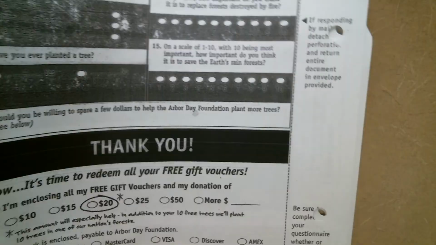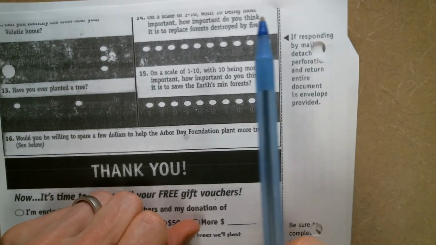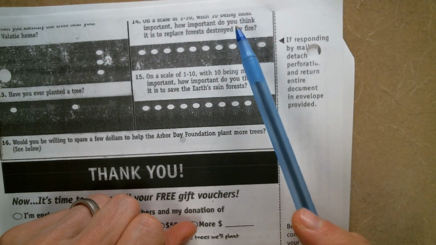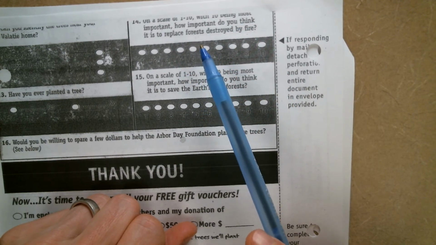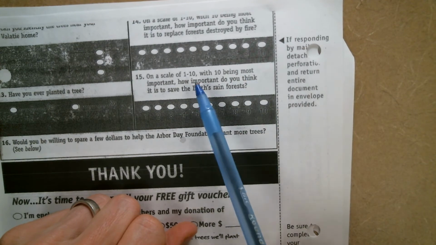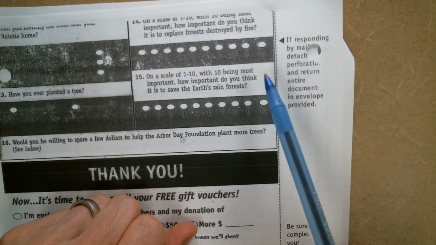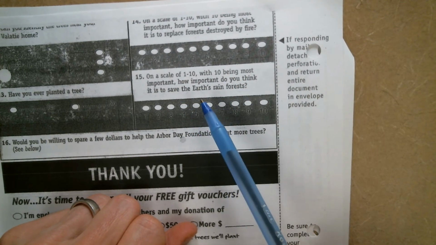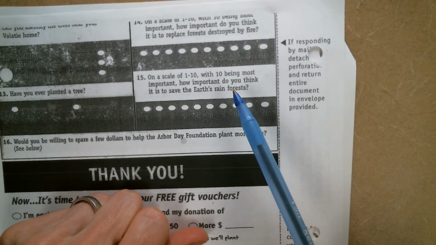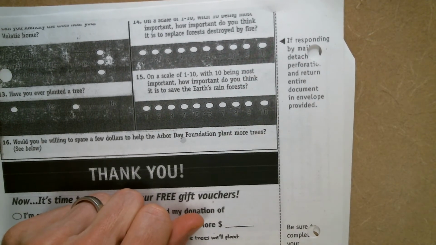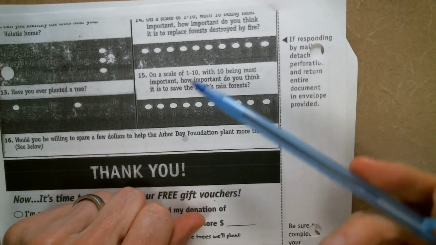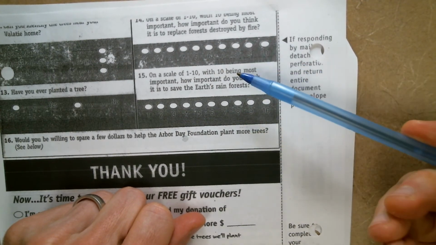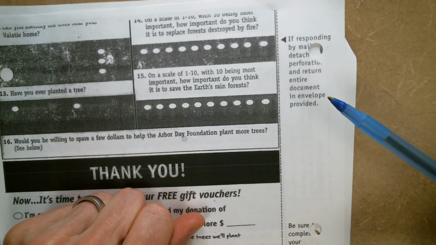So, what are the real questions? The real questions are, on a scale of 1 to 10, with 10 being the most important, how important do you think it is to replace forests destroyed by fire? The real question is, on a scale of 1 to 10, with 10 being the most important, how important do you think it is to save the Earth's rainforests? They are psychologically priming you to feel very positive about trees so that when you answer these questions, you're more likely to give a higher score.